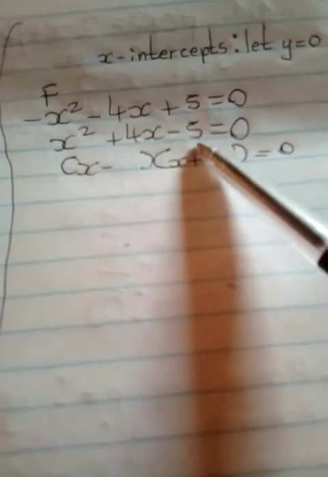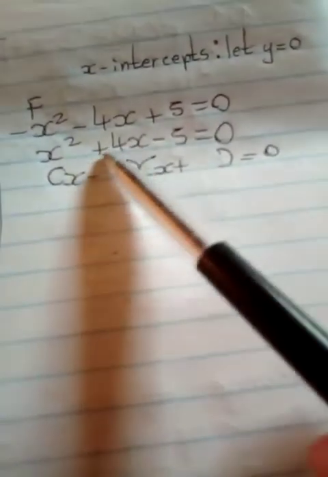What I'm saying is that you look for two values that when you multiply them together, they give you -5, and when you add them together, they give you a positive 4.